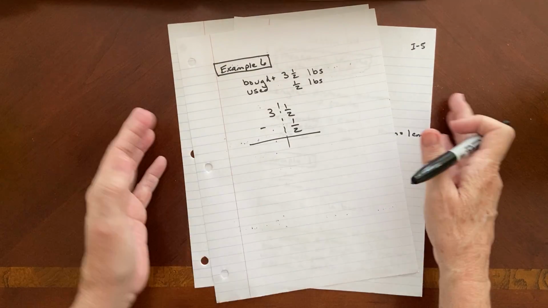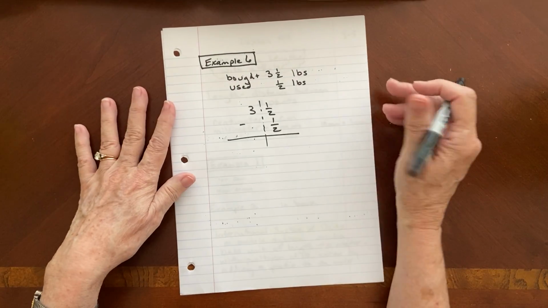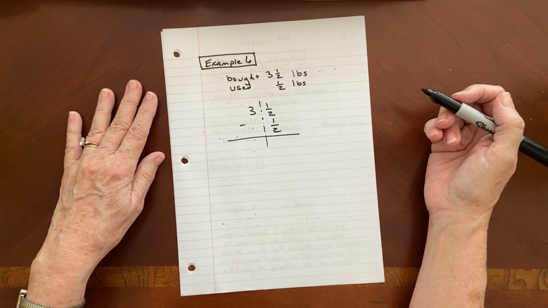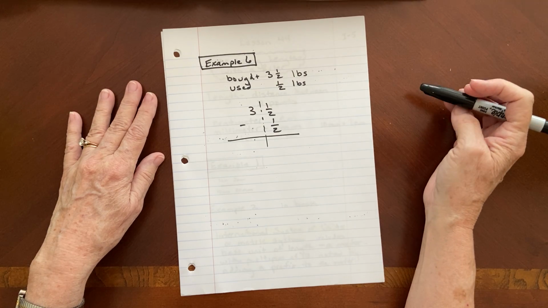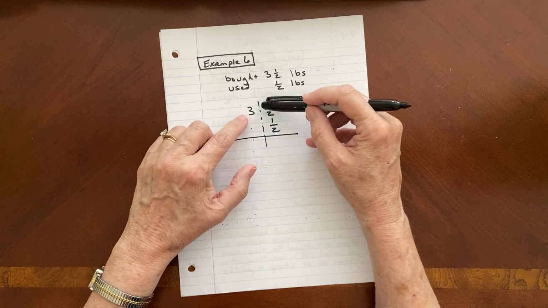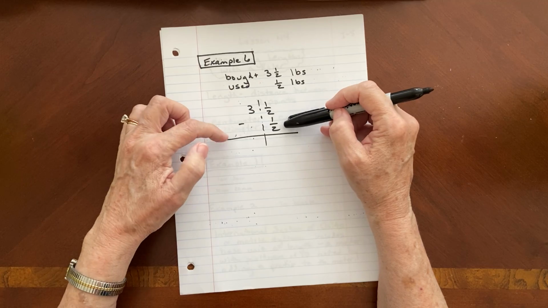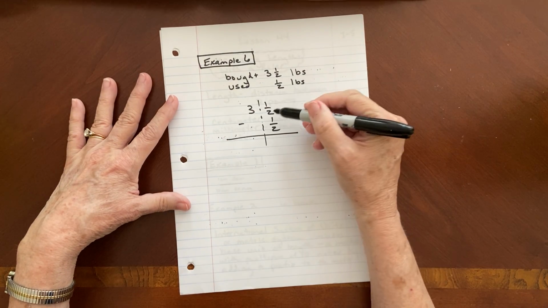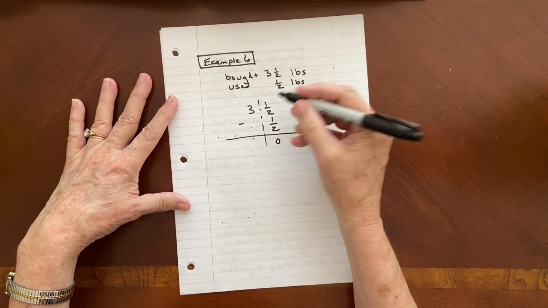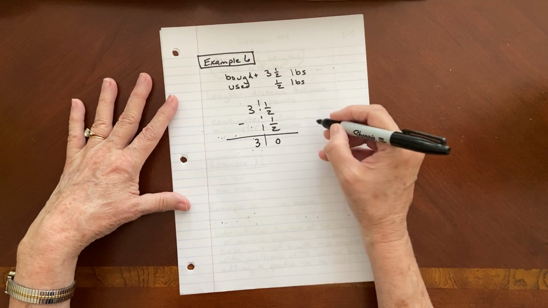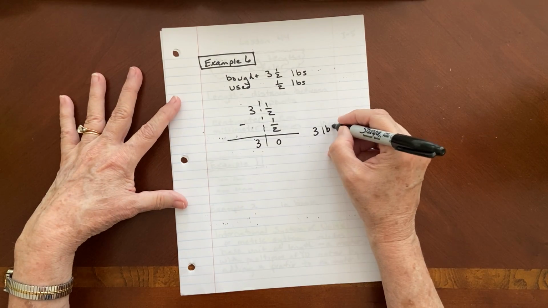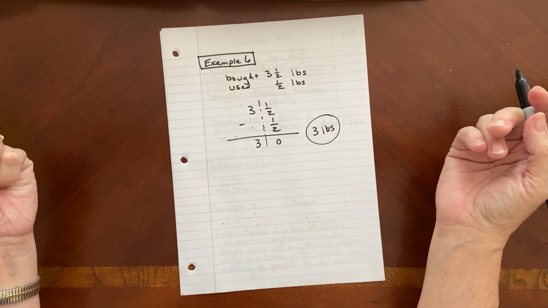Example 6, Graciela, oh, what a lovely name, bought 3.5 pounds of grapes at the store and used 1/2 pound of grapes in a fruit salad. To find the weight of the grapes she had left, perform this subtraction. So she bought 3.5, she used 1/2. So I'm going to say 3.5. There I have some went away, so that 1/2 went away. So what's 1/2 minus 1/2? 0, so I can just leave it blank, or I can write a 0. And 3 minus nothing is 3. So 3 pounds and 0/2 of a pound, so just 3 pounds. Right? So that's pretty easy.